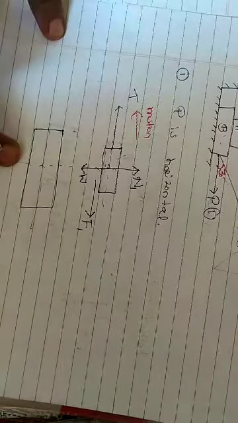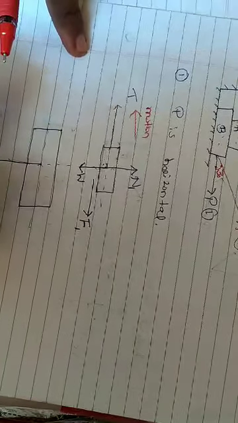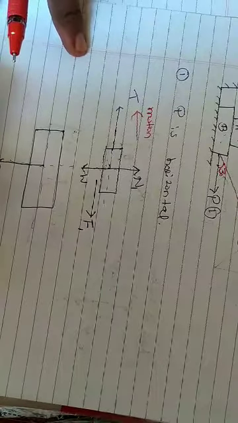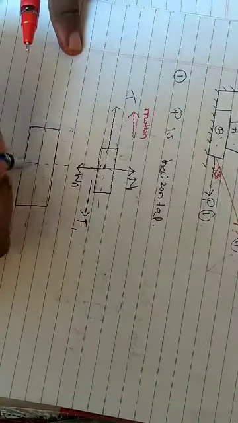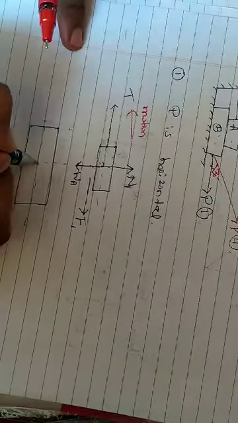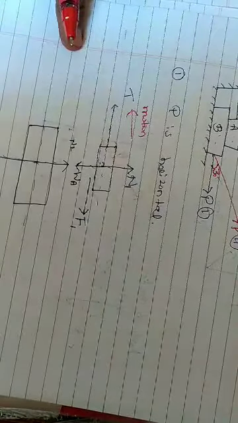Similarly, now we'll come to body B. Here weight is acting vertically downwards, let this be WB. Normal reaction acts vertically upwards because there is a perfectly horizontal contact surface, so we'll call this N2.